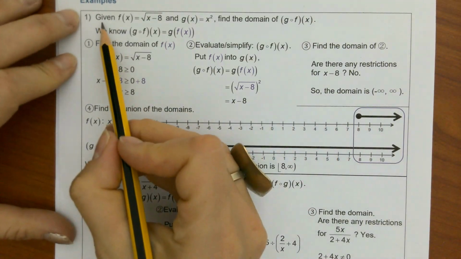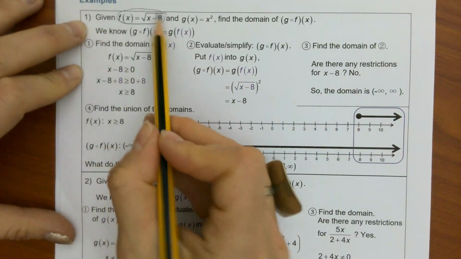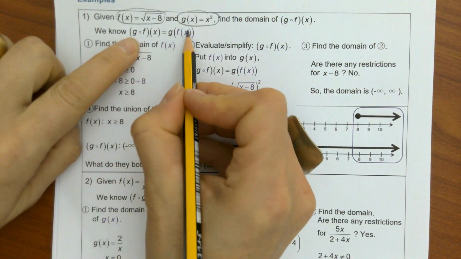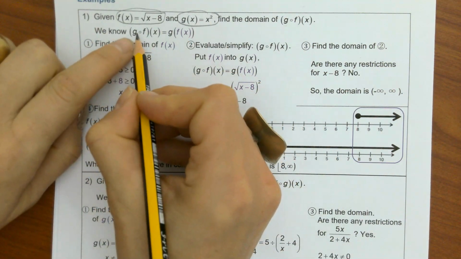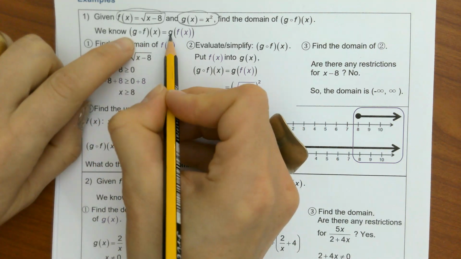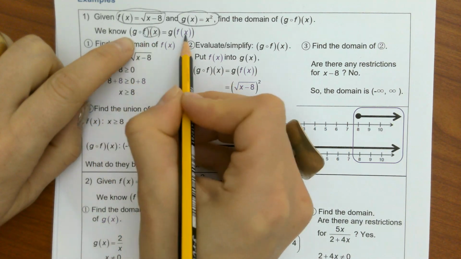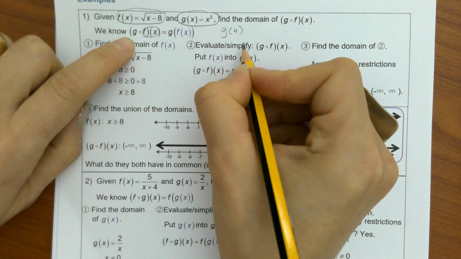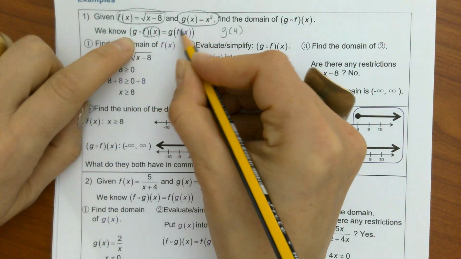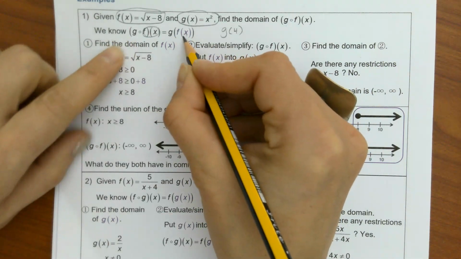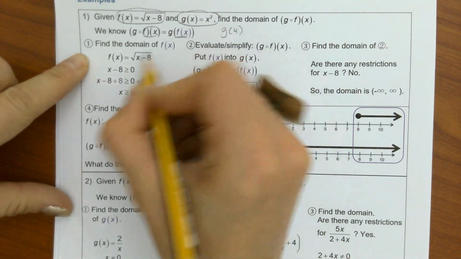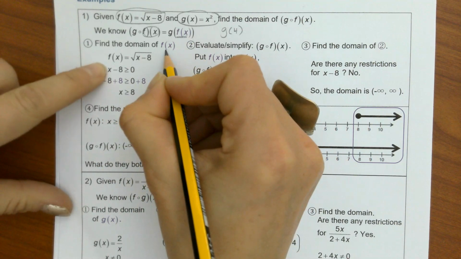So step 1, here's my function f, and here's g of x, and it says find g of f of x. So first we have to write it in the way where one function is on the inside, and it's always in order. If g comes first, g comes first. This means that f is on the inside. Okay, usually we have like g of 4, but we don't have a 4 this time. We have a function on the inside. Okay, so we say g of f of x. So we first find the domain of the inside, which is f of x.